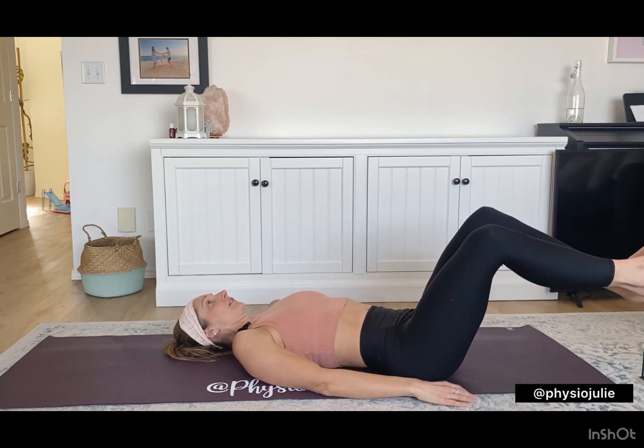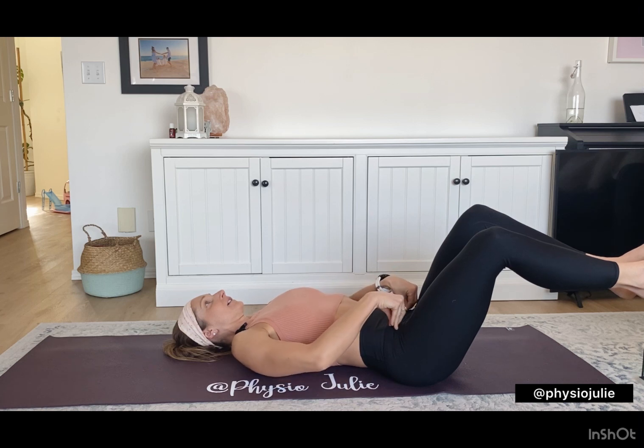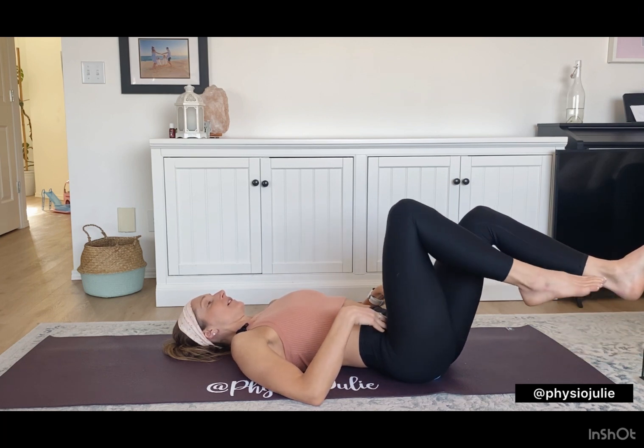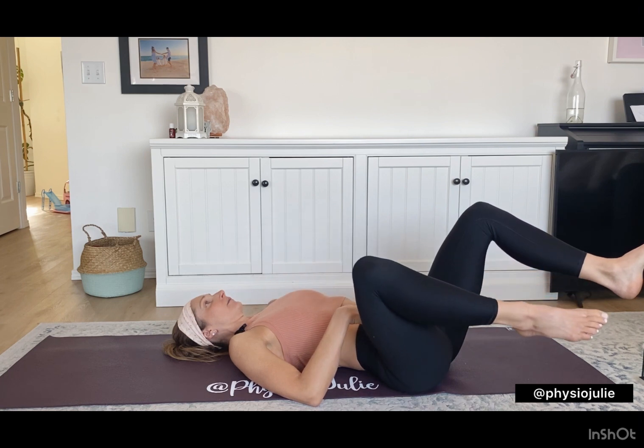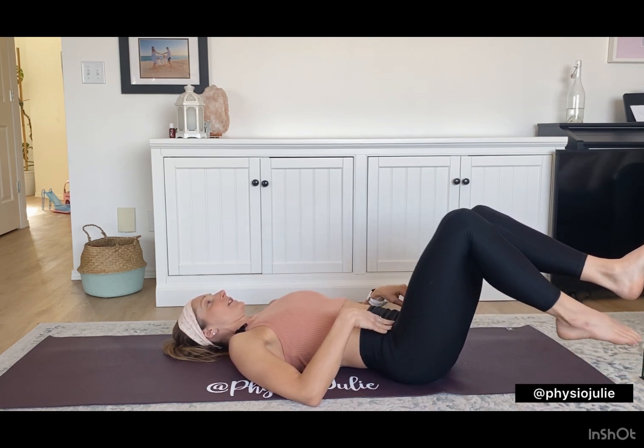So just breathe here into it. Just let your body weight facilitate the stretch. Do a few deep breaths here, and then you can find more tender areas just by gently rotating your hip.